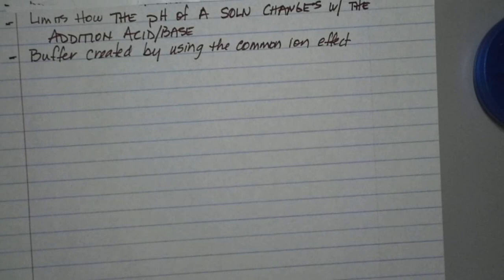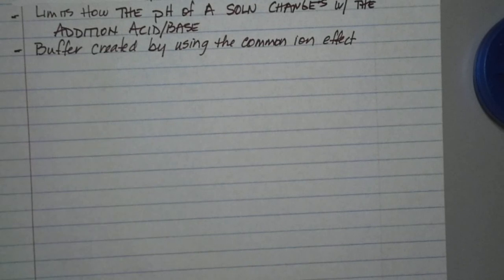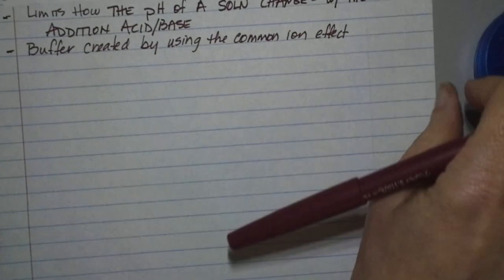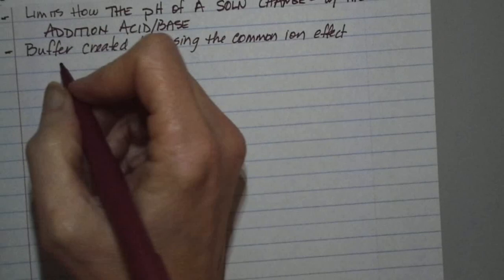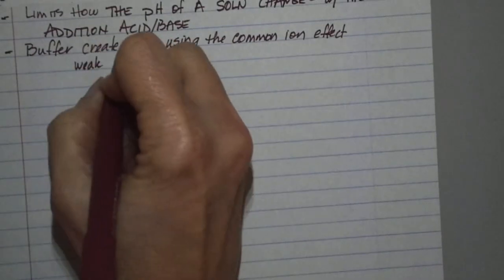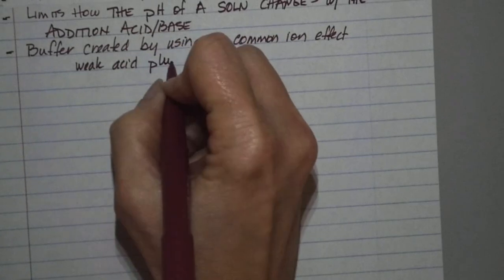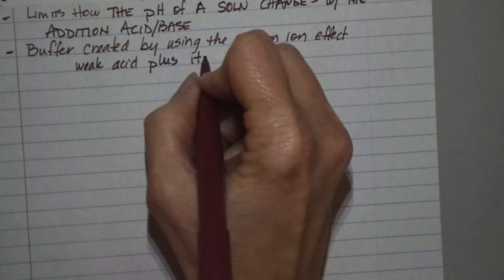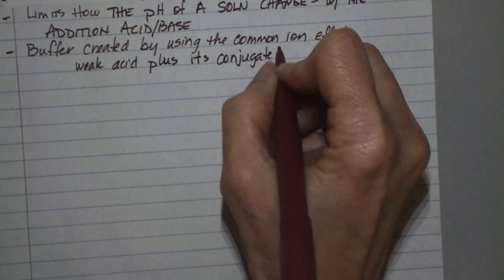Okay, so what we can do is we can create a buffer system. I'm going to use an acid as an example. So if we have a weak acid plus its conjugate base, and by the way, its conjugate base is a salt.